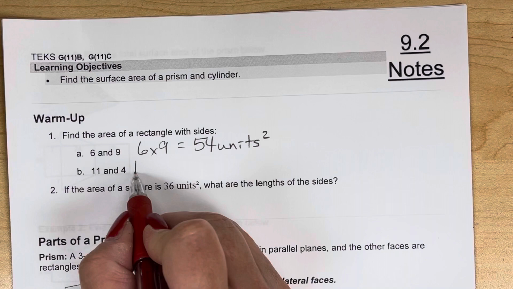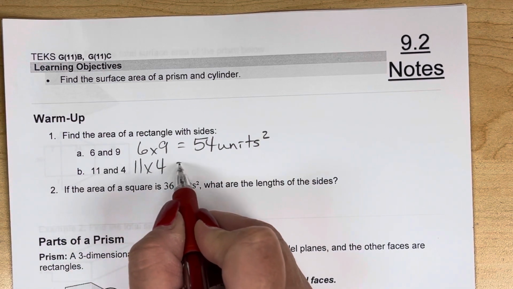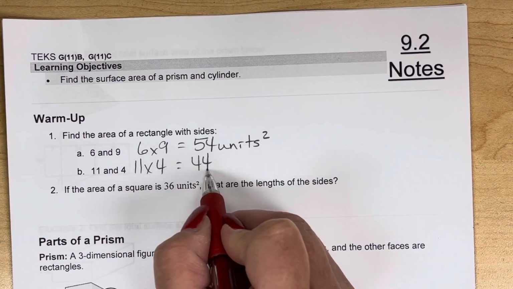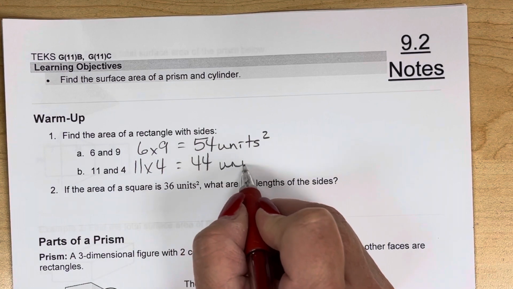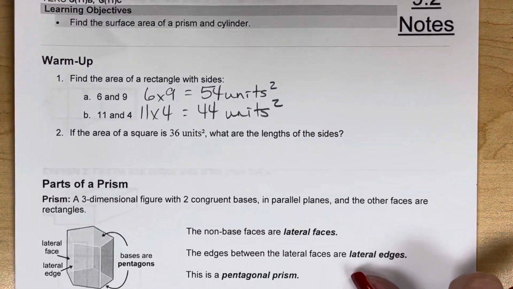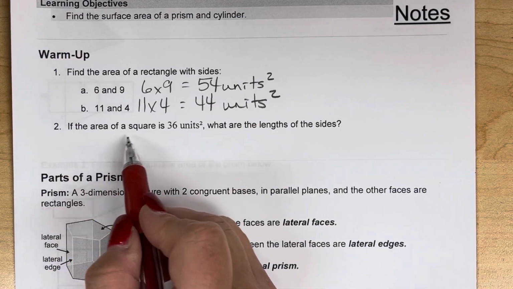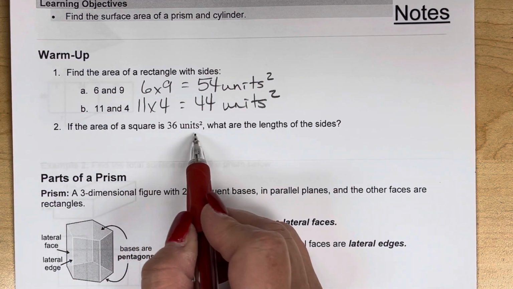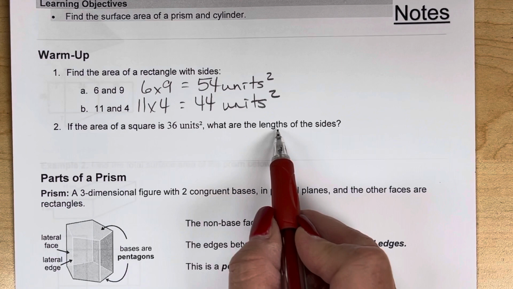11 and 4, that would just be base times height. 11 times 4, that would be 44 square units. Now, number 2, if the area of a square is 36 units squared, what are the lengths of the sides?